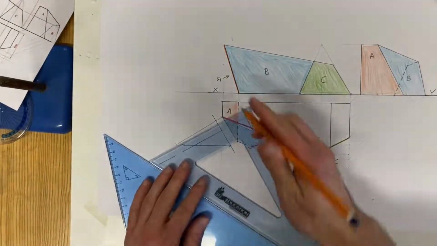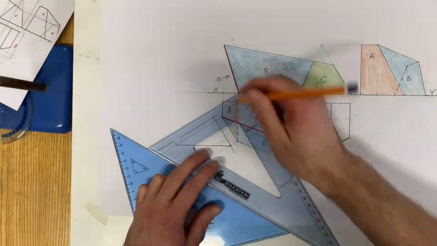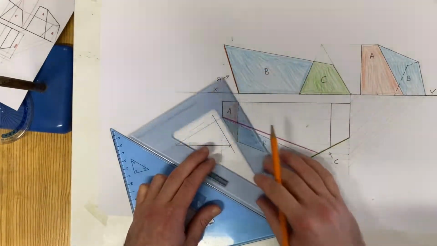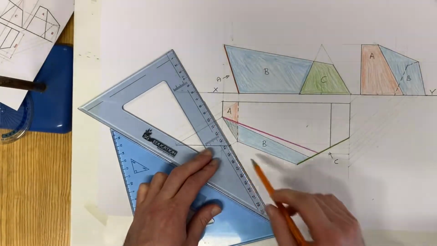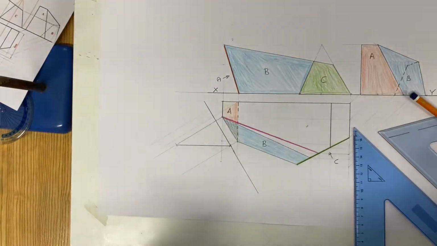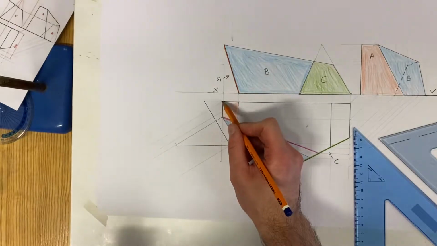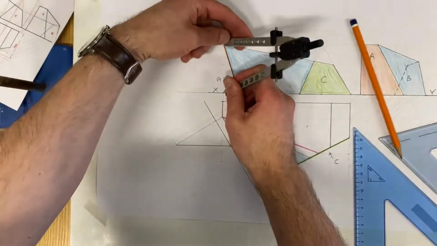We'll need more points than that when we're getting our dihedral angle. So I'll take the remaining points for surfaces A and B up, and just extend my XY line there each side as well. This other point on surface A, this one here, is the same height I already have.